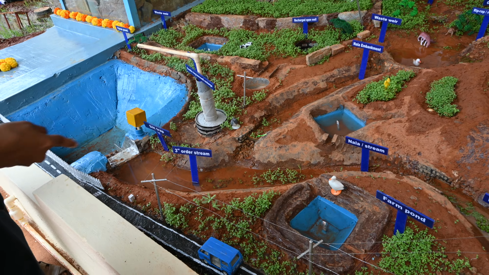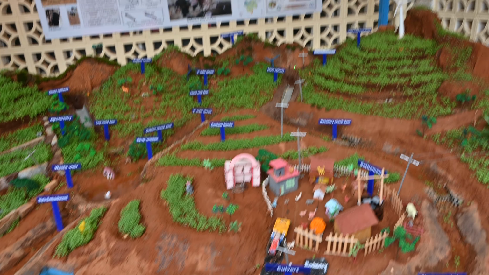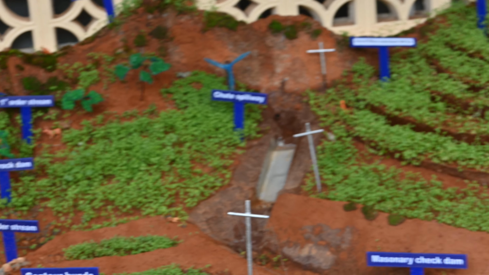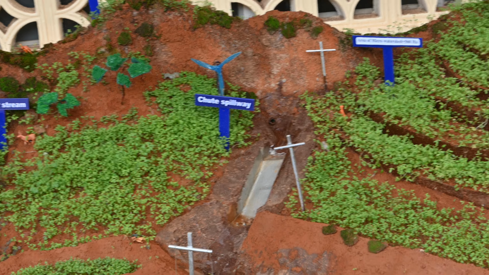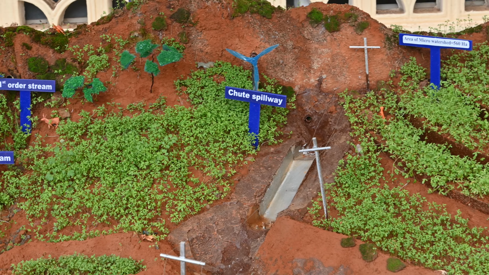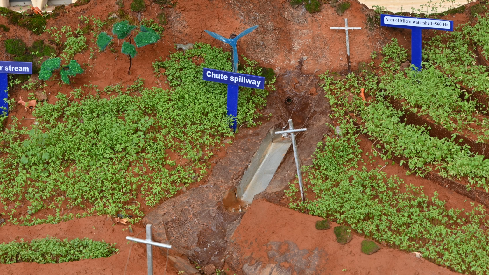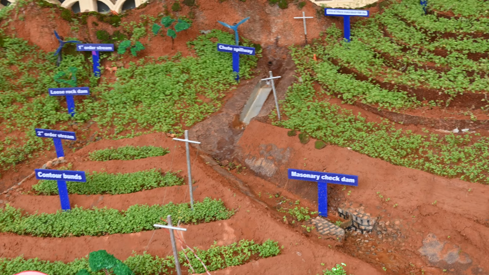Now the water enters the farm pond, then from farm pond to stream, stream to the tanks. Again coming here, we have constructed a number of masonry check dams. The reason we have constructed many check dams is that one is for the storage of water, one is for recycling of water, and one is for surface water drainage.